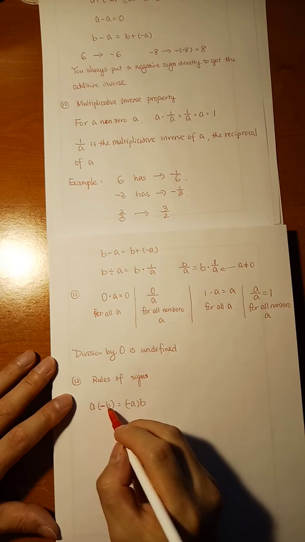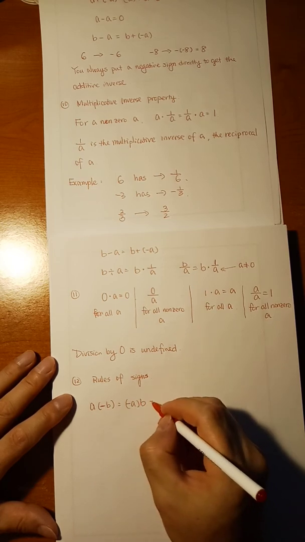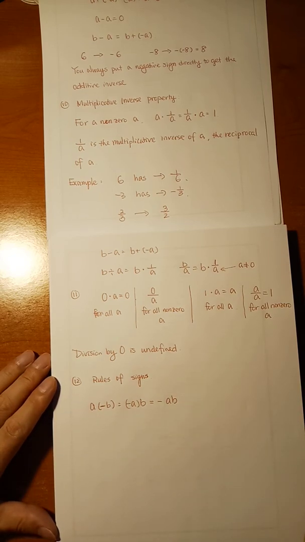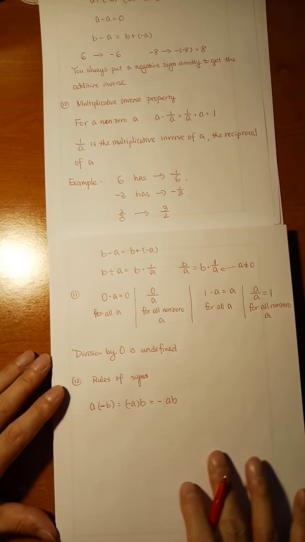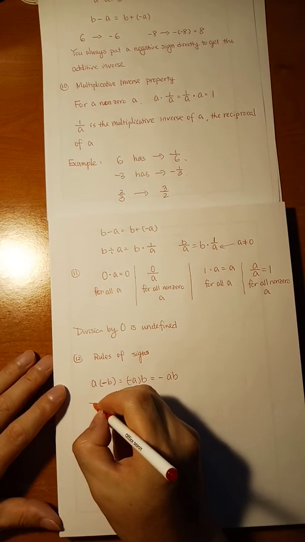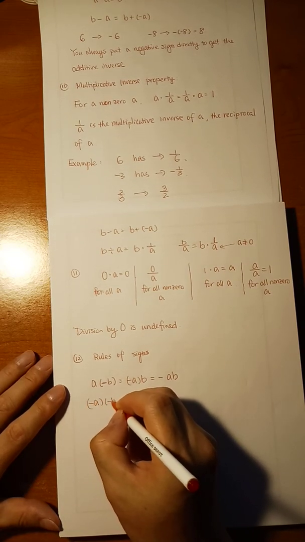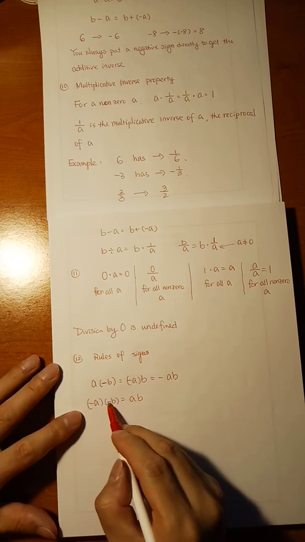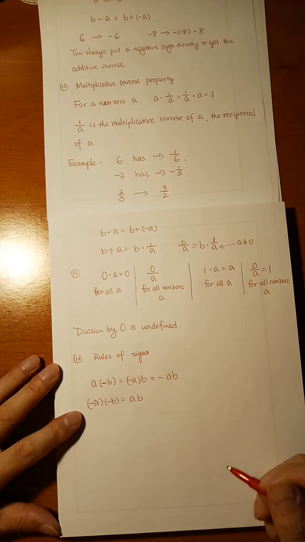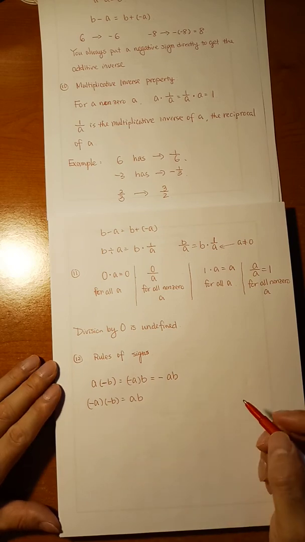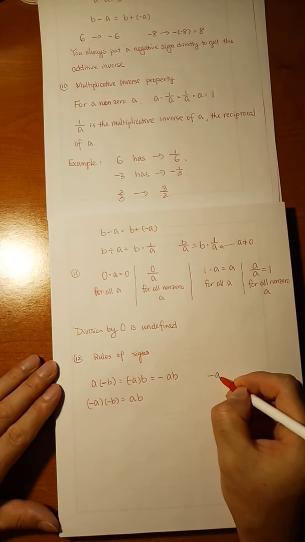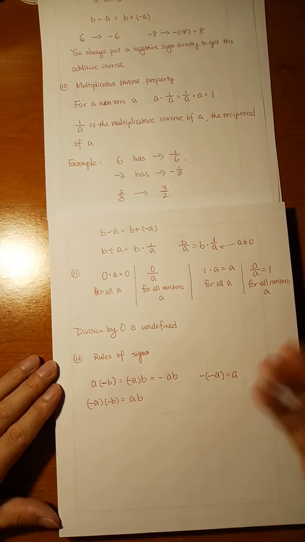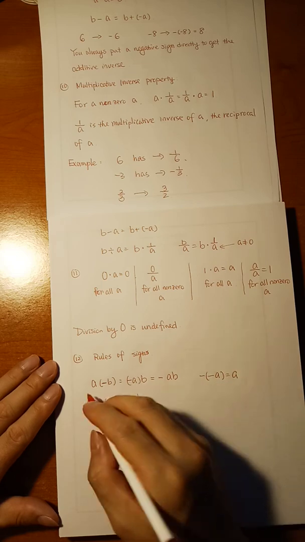You can put this negative sign with the second factor, or with the first factor, or before them. Okay? And if you have two of them, then it is equal to AB, because -1 times -1 is 1. So that's why it disappears. So negative and negative is positive.